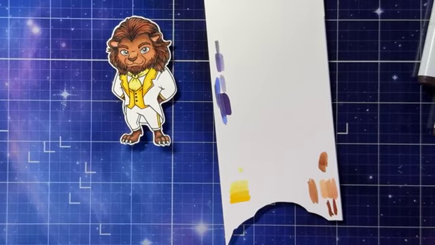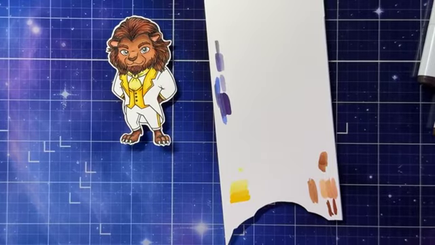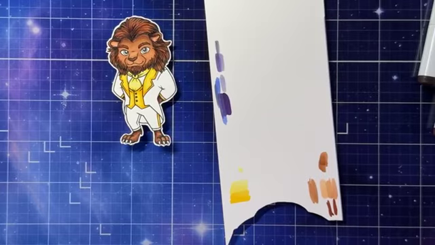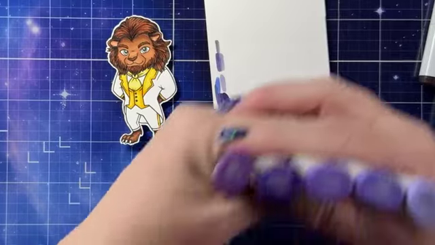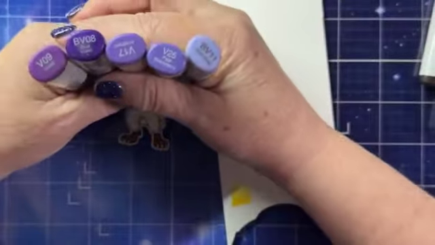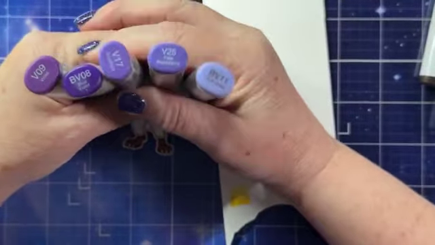You could do yellow on the inside of his jacket at the bottom. Oh, yes. I need to do yellow on the inside part of his jacket. You are correct. Thank you for catching that. So we're going to do these colors for our purple.